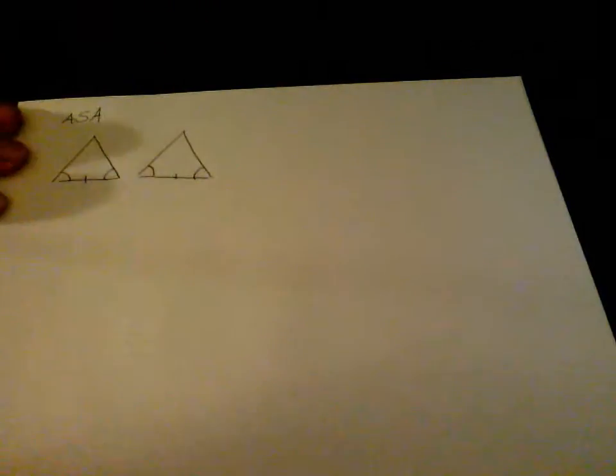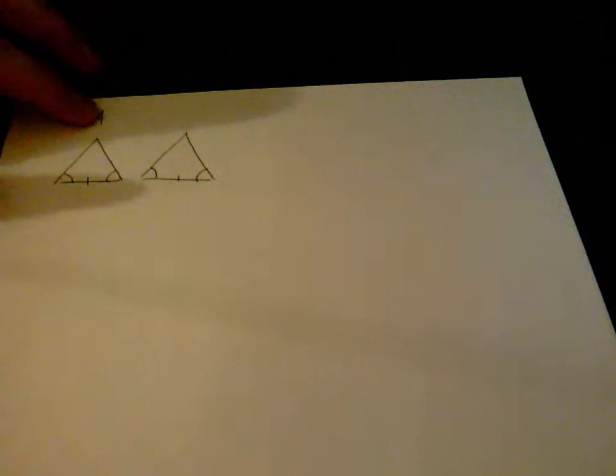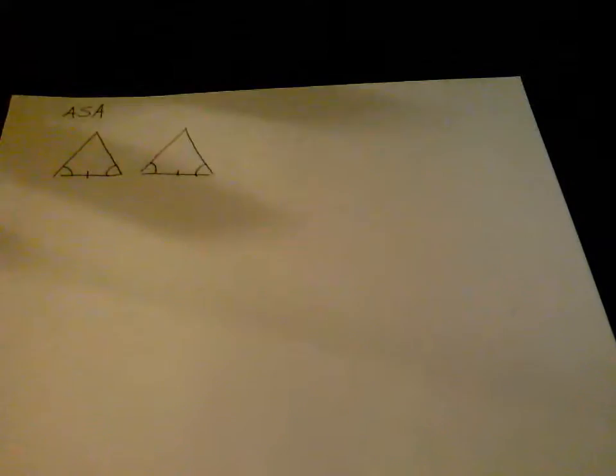To get into a little bit more tricky things, we have four triangle theorems that we're going to sit here and explain. The first triangle theorem is called angle, side, angle, because if we see an angle that's congruent, a side that's congruent, and an angle on the other side that's congruent, then we know both triangles are congruent.